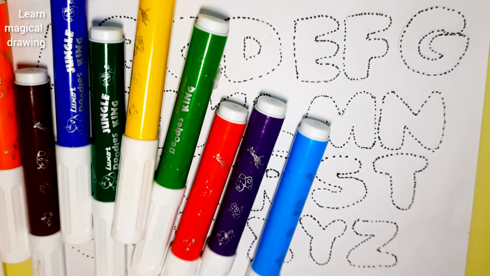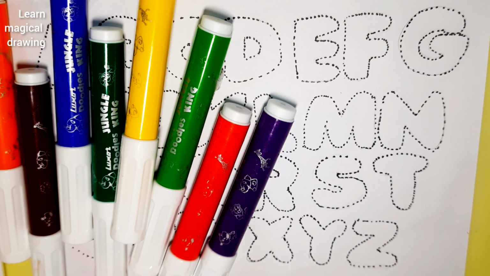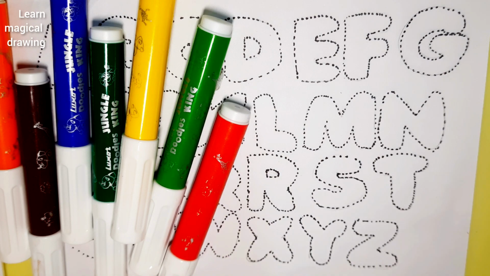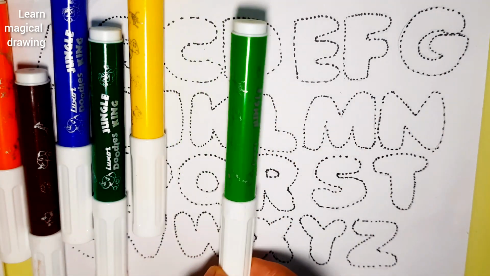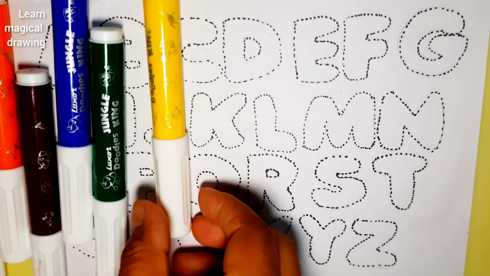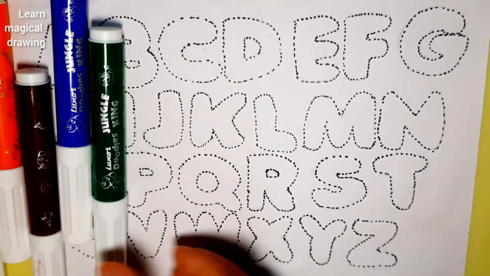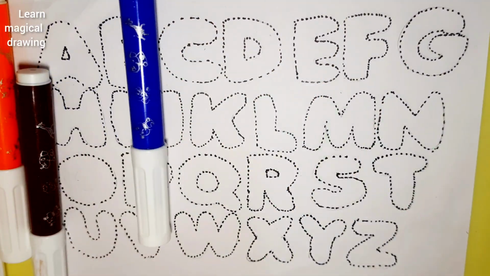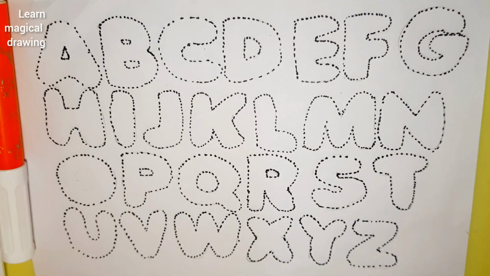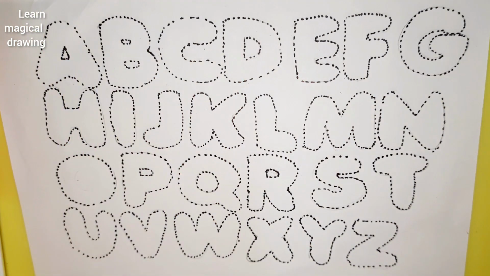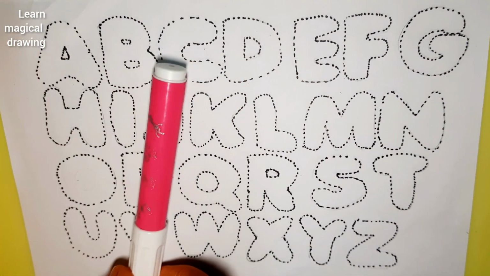Black color, sky blue color, purple color, red color, green color, yellow color, dark green color, blue color, brown color, orange color and pink color.